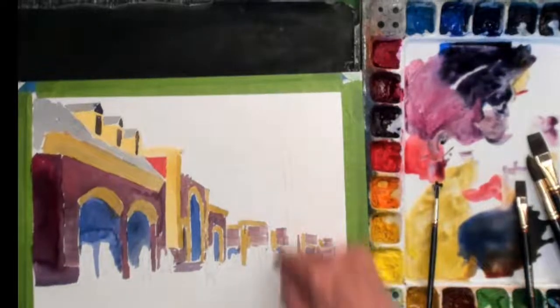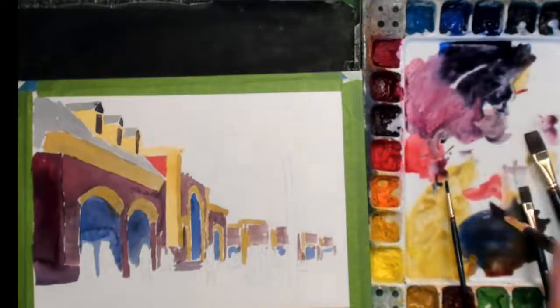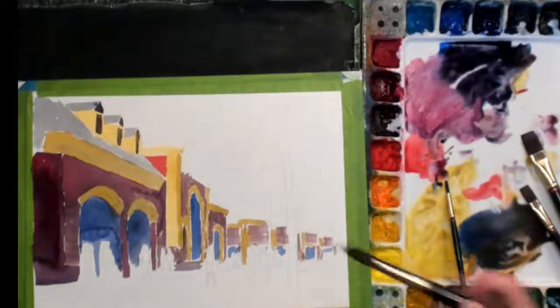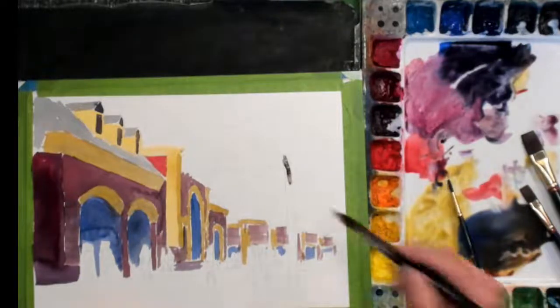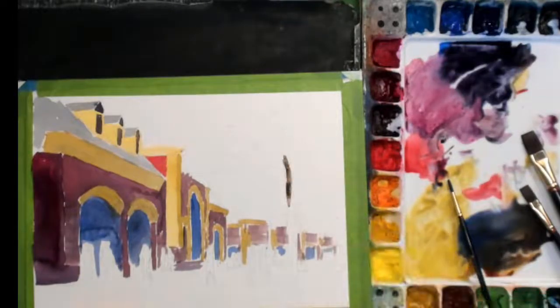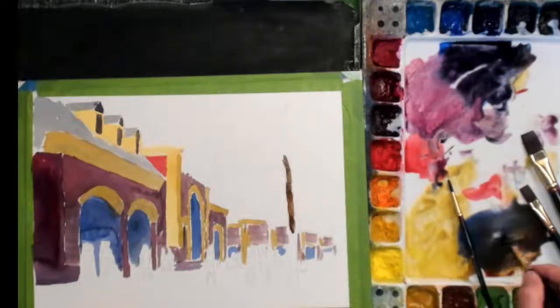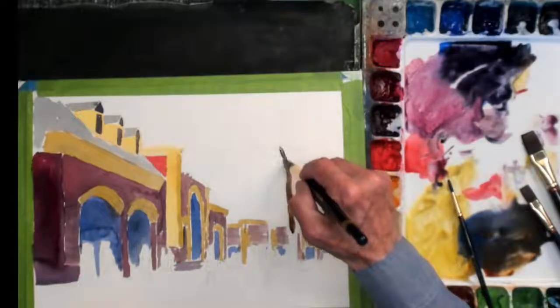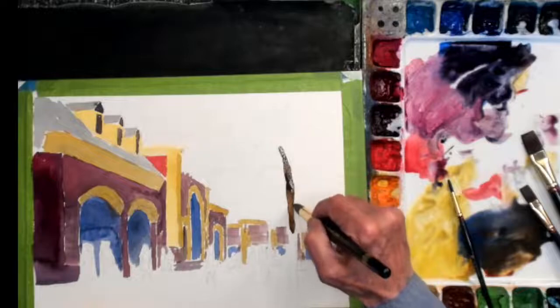But over here, let's see. I've got a tree over here on the right, so I can go ahead and put that in. Let me take this brush here with a little bit of dark brown, and I'll put a tree in over here. Take a little bit of burnt sienna and ultramarine blue. There'll be a dark brown tree off here to the right.